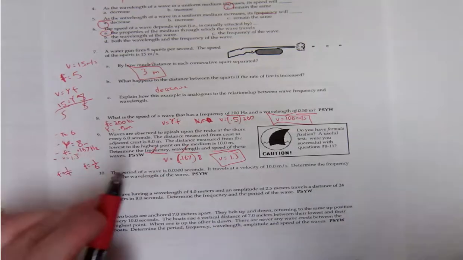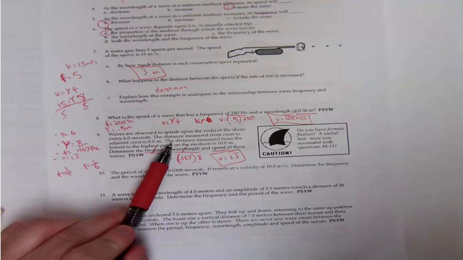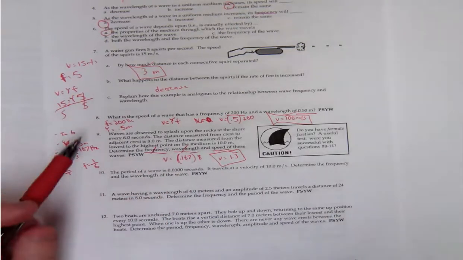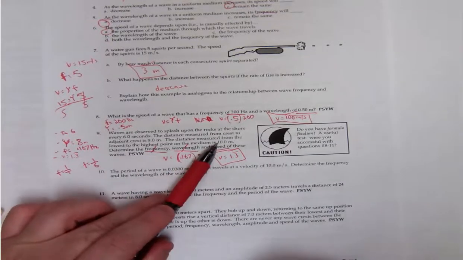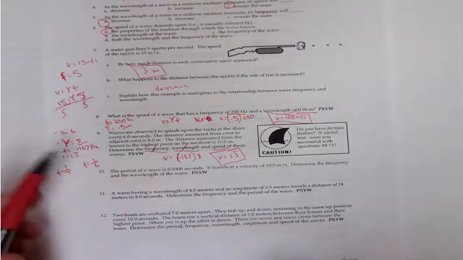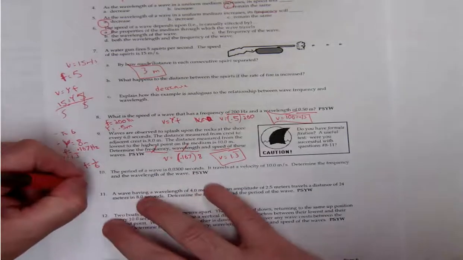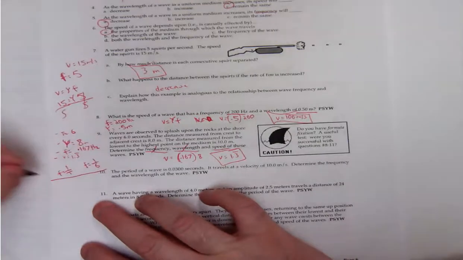And really, if we wanted to, we could do amplitude. The distance from the lowest to highest point is 10, which means my amplitude is 5, because it's the middle to the top and middle to the bottom. All right, number 10. The period of a wave is 0.03 seconds. Awesome. I'm going to put my line here so there's no confusion.